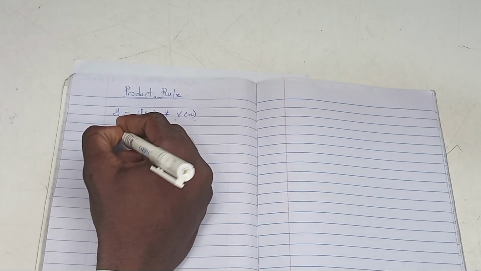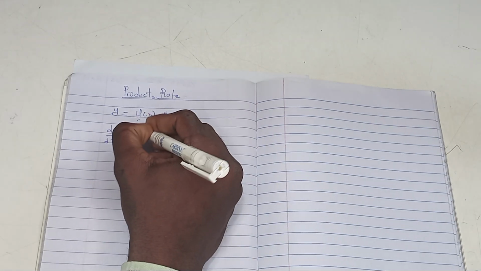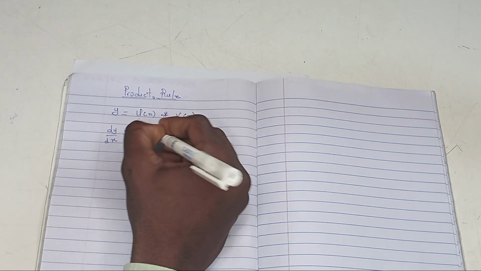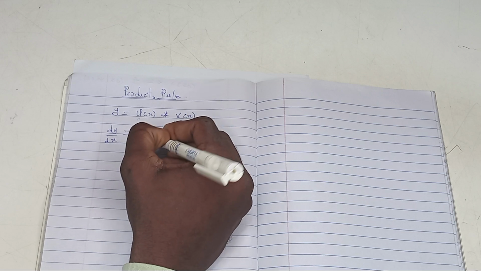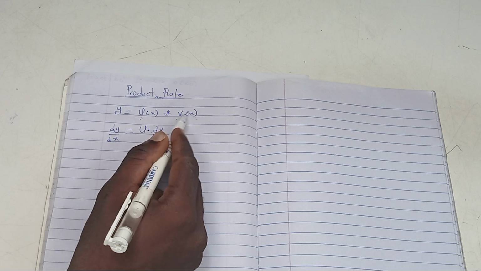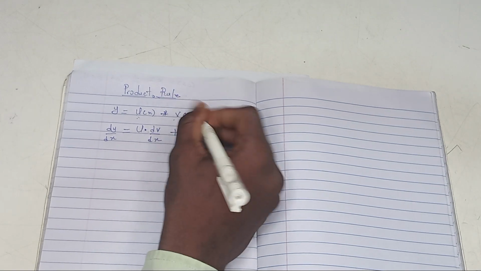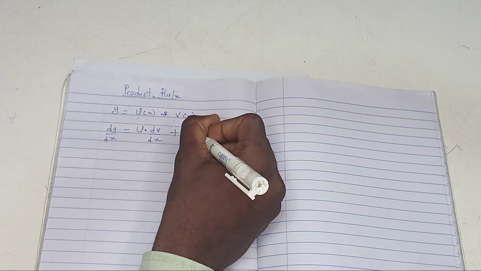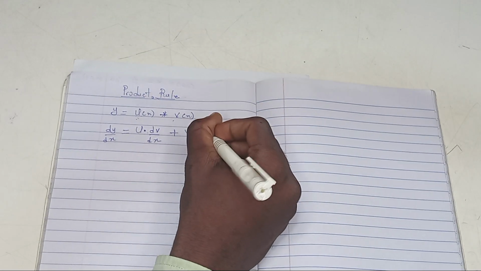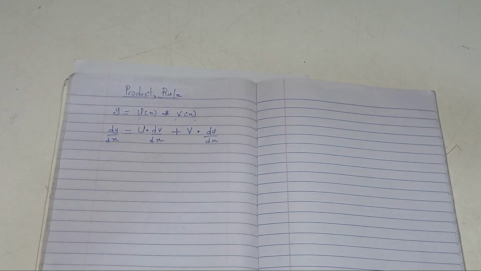That's why we have a formula for that, which is a rule. Then dy/dx becomes u multiplied by dv/dx. You take this function and multiply it by the differentiation of the other function, v, plus you take v and multiply it with the derivative of u, du/dx. Good. Let's go into questions.